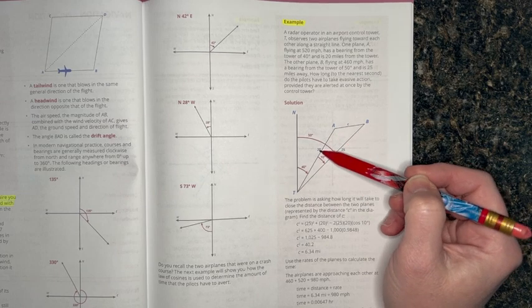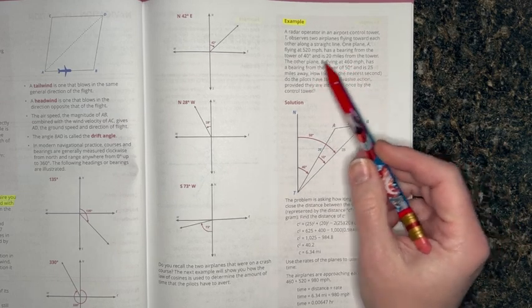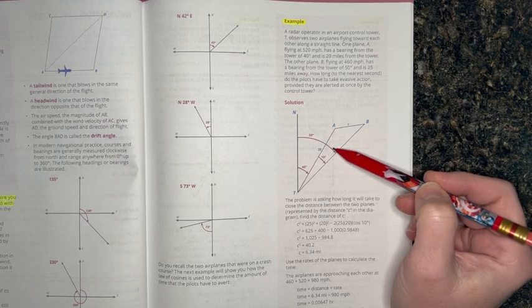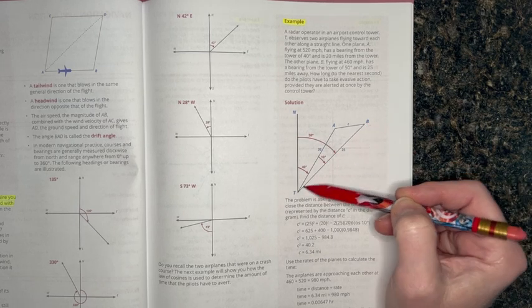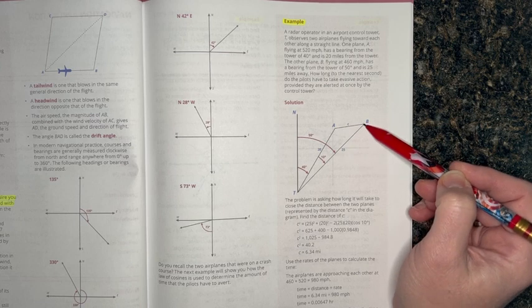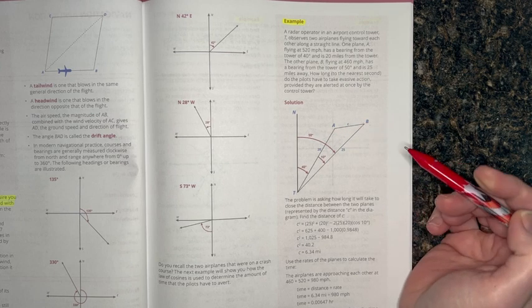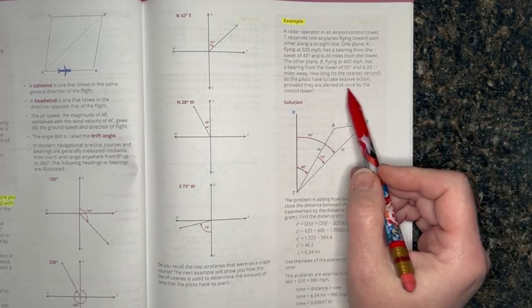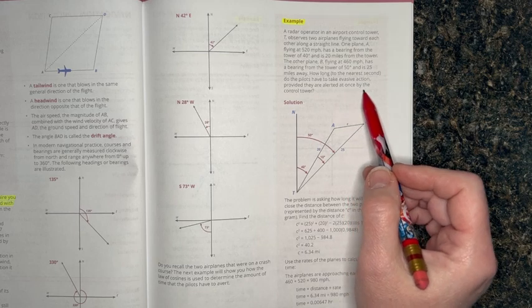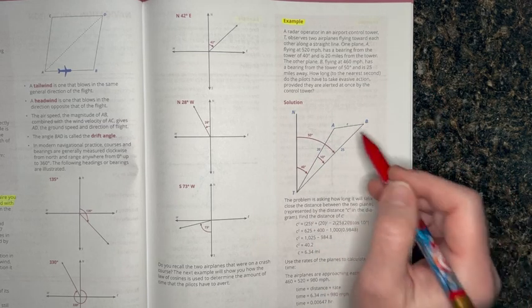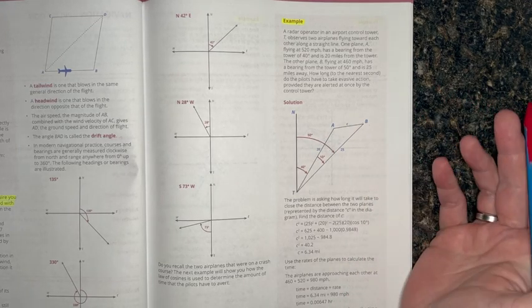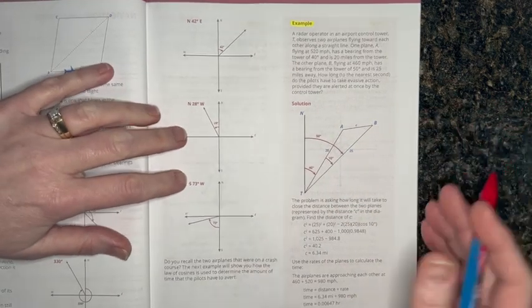20 miles from the tower, okay? The other plane B, flying at 460 miles per hour, has a bearing from the tower of 50 degrees. So north 50 is plane B, and it is 25 miles from the airport. They are heading toward each other, remember? How long, to the nearest second, do the pilots have to take evasive action provided they are alerted at once by the control tower? How much time do they have to move before they crash is what this is asking.